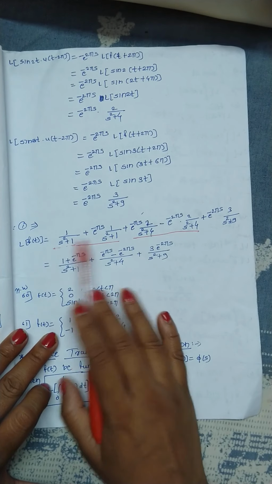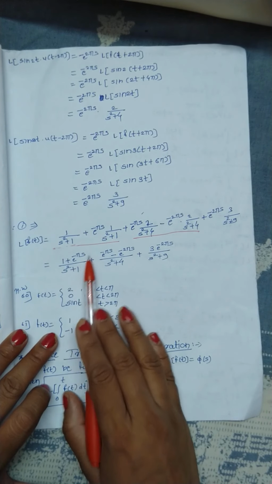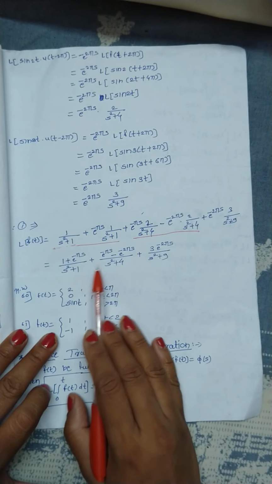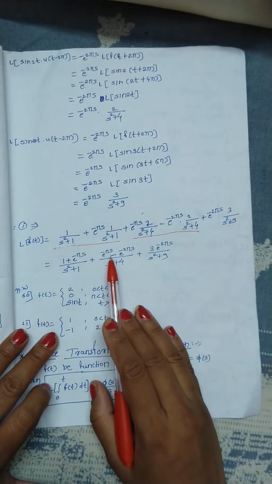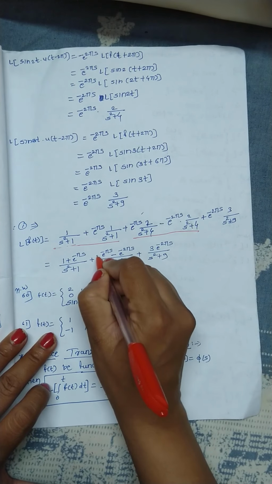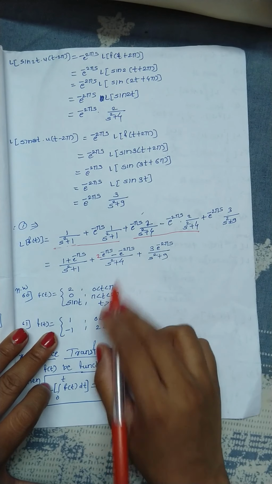See, the first and second terms have the same denominator, so I just combine the numerator: 1 plus e raised to minus pi s upon s square plus 1. Plus these two have the same denominator, so just combine the numerator: e raised to minus pi s times 2 minus e raised to minus 2 pi s.